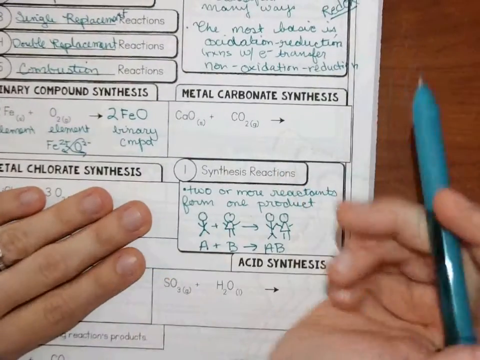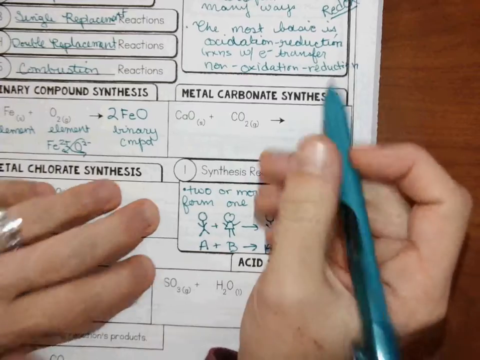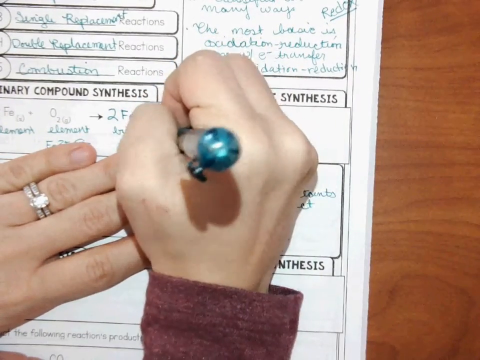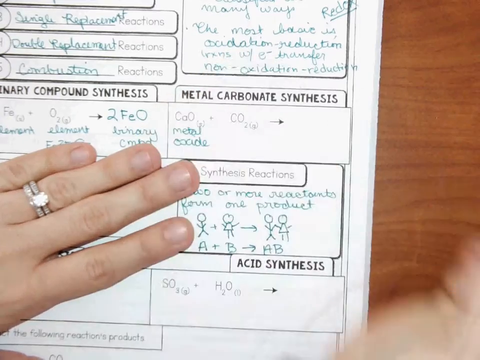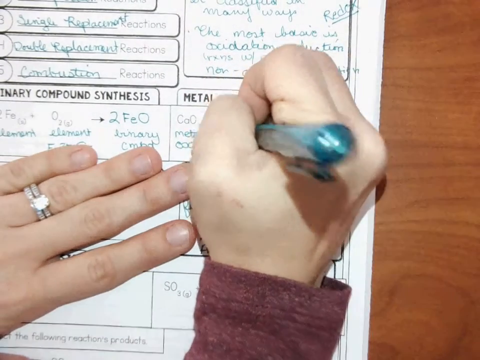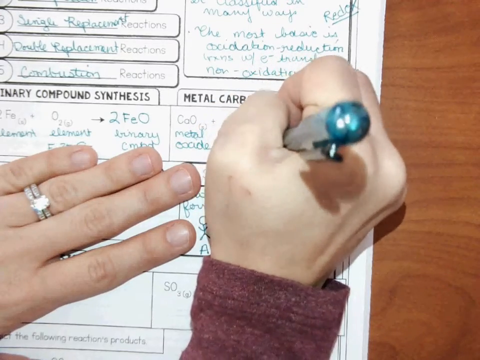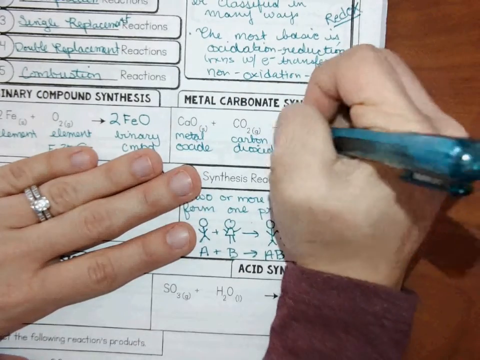Next up, we have metal carbonates. This is where we have a metal oxide and we have carbon dioxide, and we're going to make a metal carbonate.